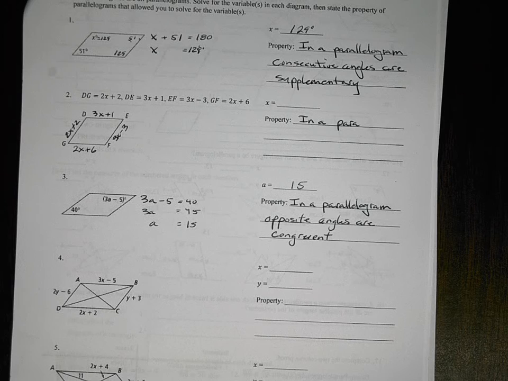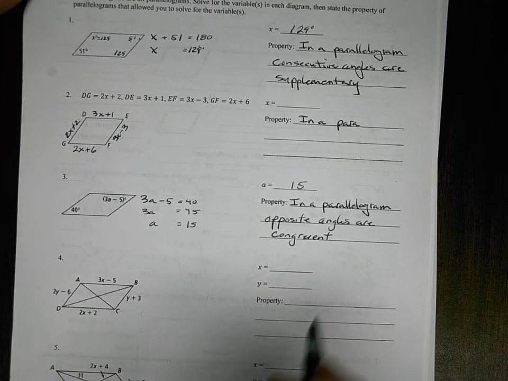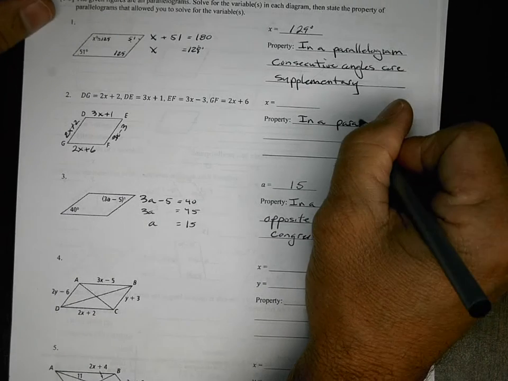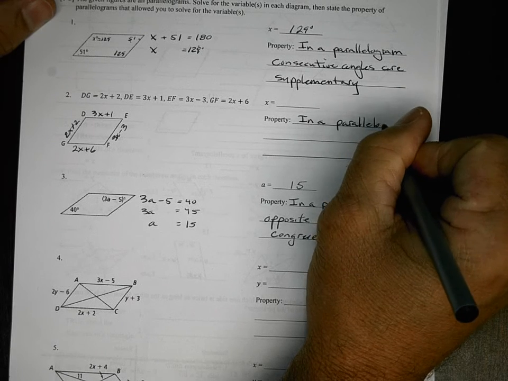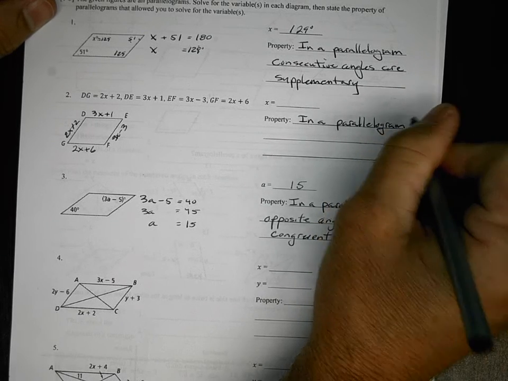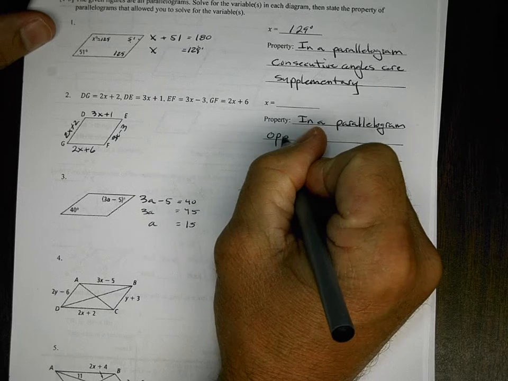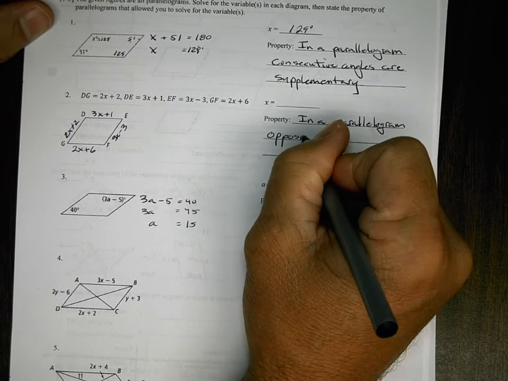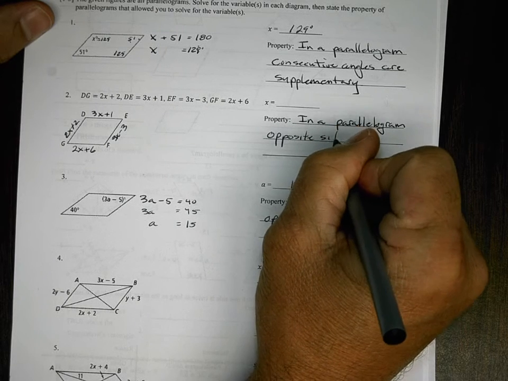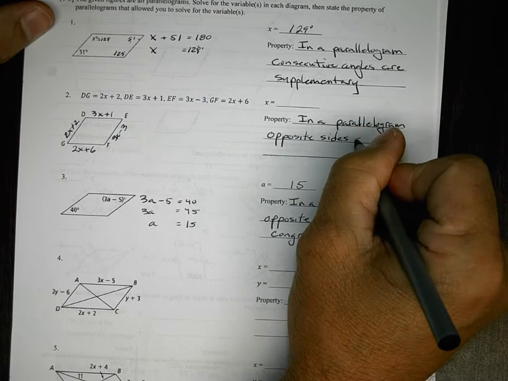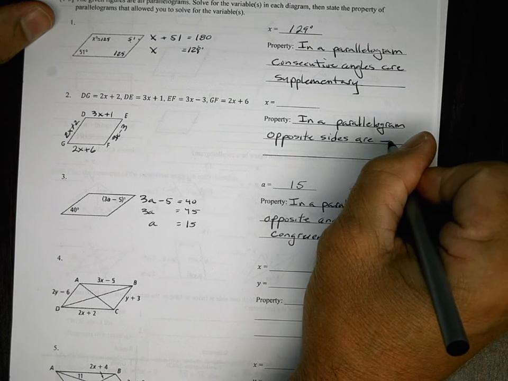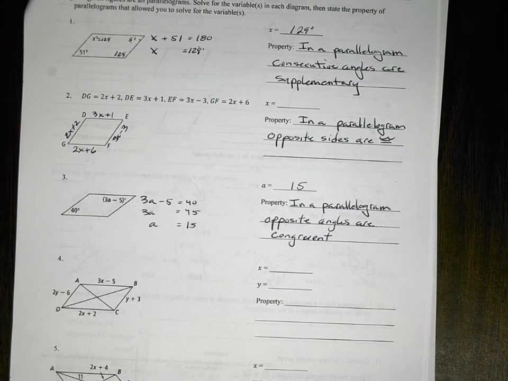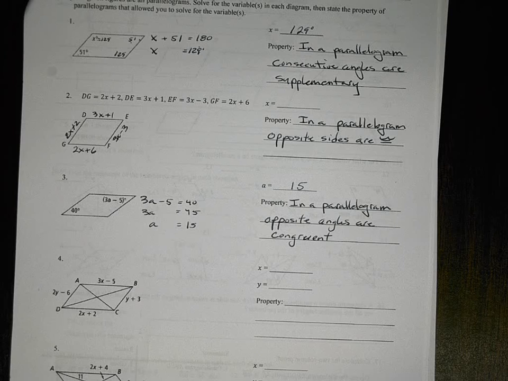All right, which leads us to, in a parallelogram, opposite sides are congruent. In a parallelogram, opposite sides are congruent.